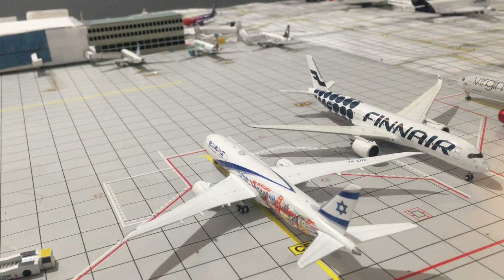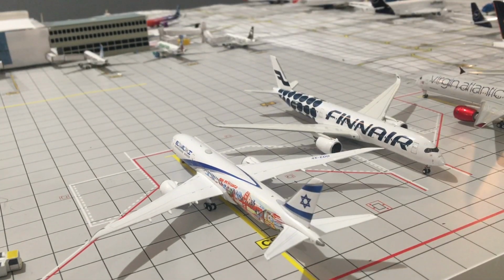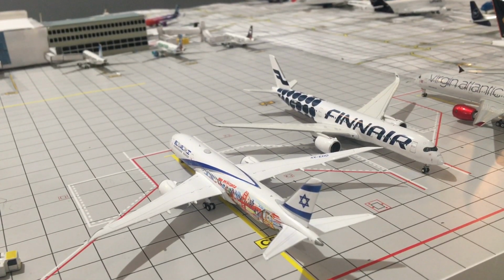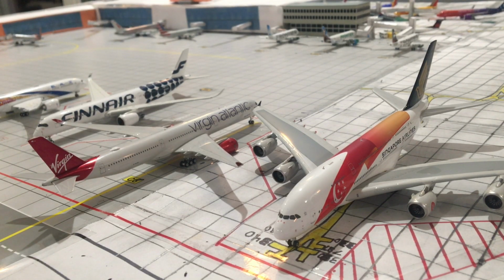So first up in the international area, we have a 787-9 in the San Francisco / Las Vegas livery, and it is heading out to Ben Gurion in Israel. Moving along, next to it we have a Finnair A350-900, which is heading out to Helsinki. Okay, next on this list, we have a Virgin Atlantic A350-1000, which is heading out to London Heathrow.